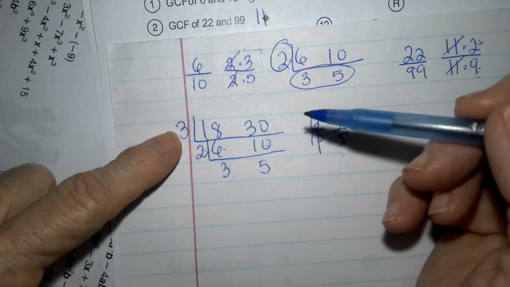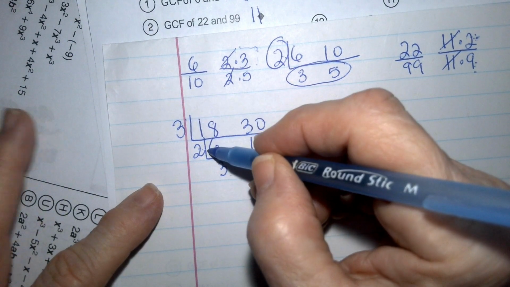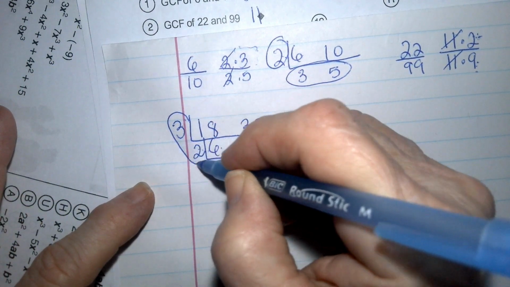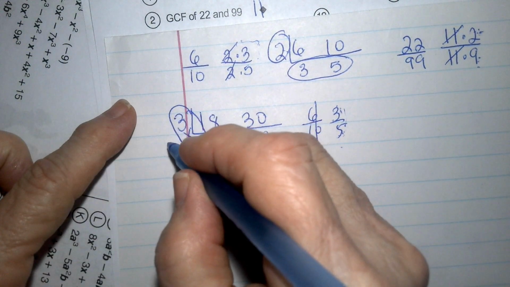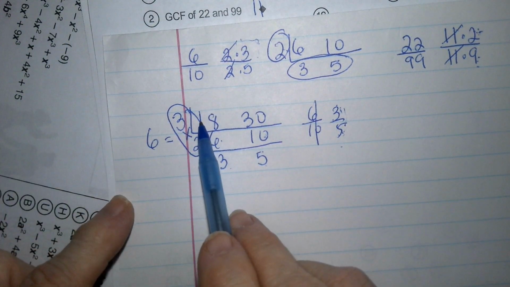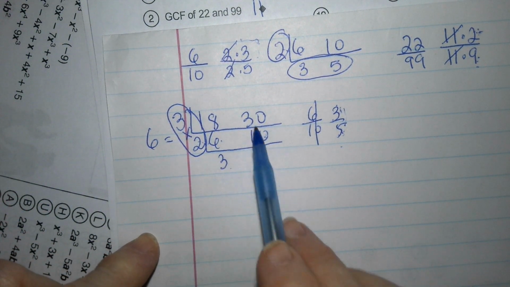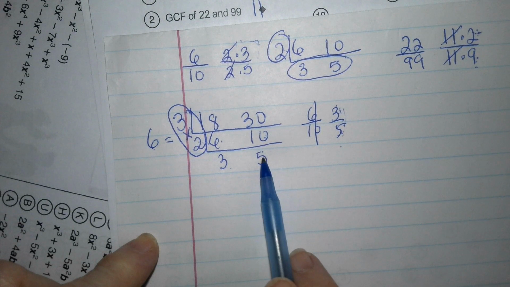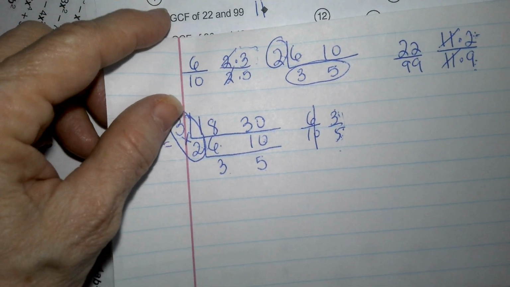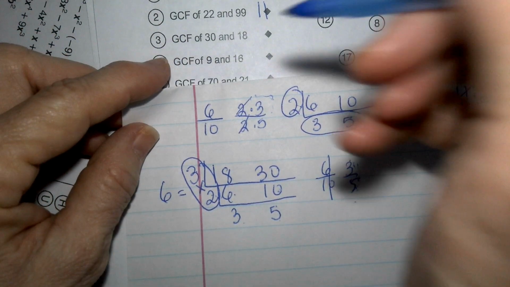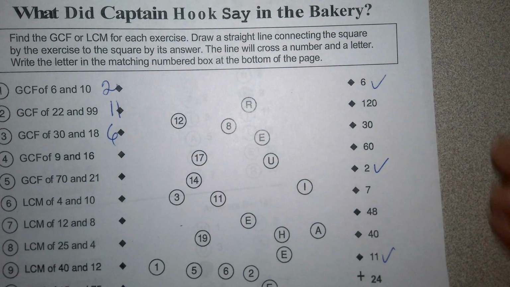Well, that is a common factor. It's 6. You're right, it's 6. If you have to go through this process twice, you take those and you multiply these. It is 6. So in other words, if I would have taken 18 divided by 6, I would have gotten that 3 right away. 30 divided by 6, I would have got that 5 right away. I would have reduced it right away. But sometimes it takes that process. So go ahead and put 6 and check it off.